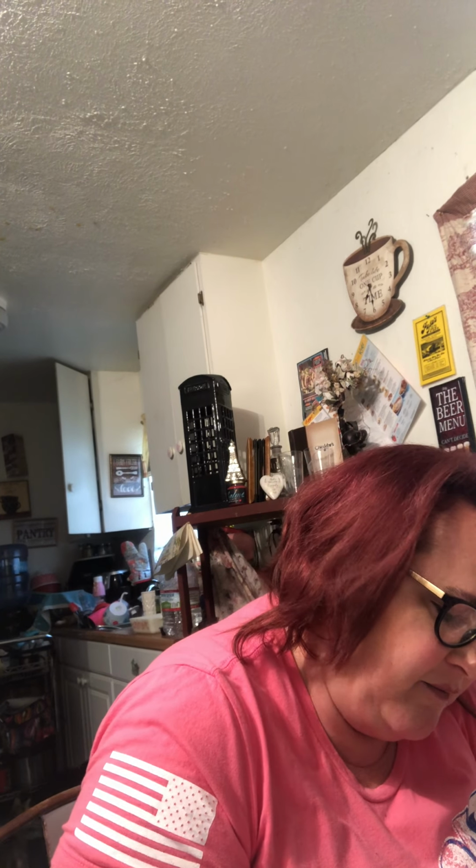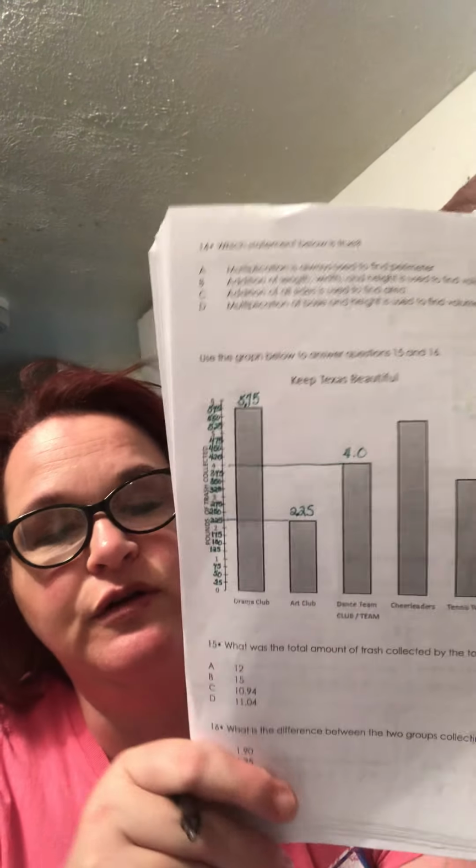My art club, if I take my line all the way over, it looks like 2.25. My dance club looks like 4.0. These are 5.75, 2.25. Now I'm not going to do the rest because I'm going to want you to do the rest.